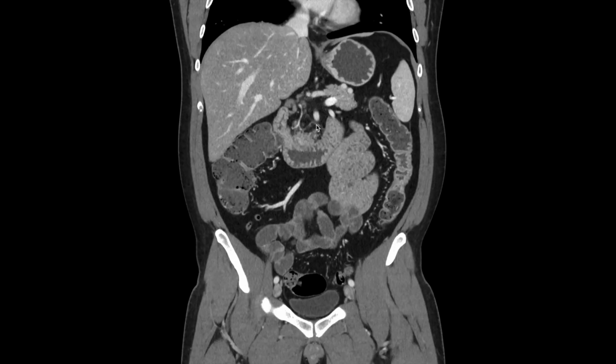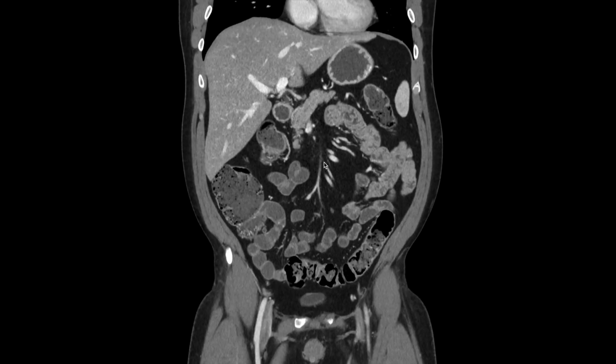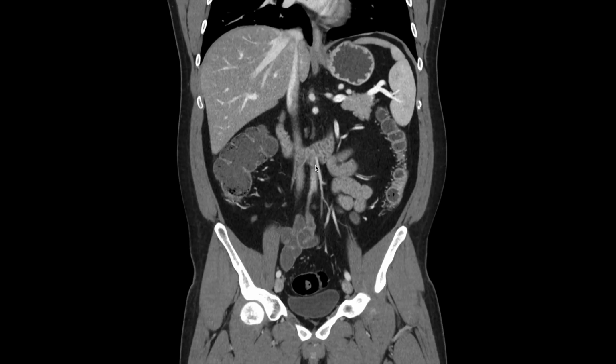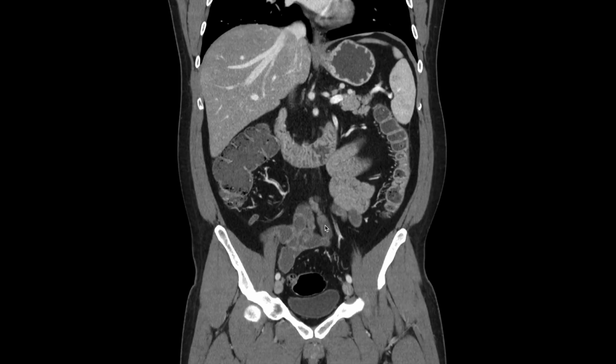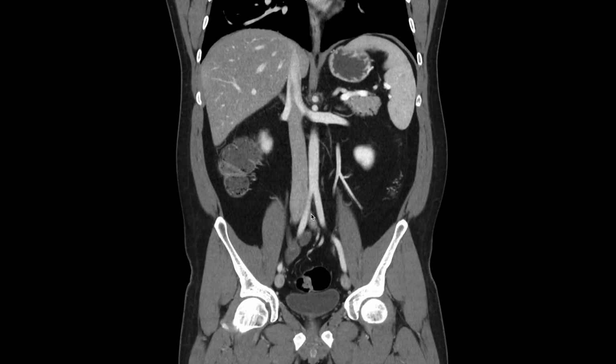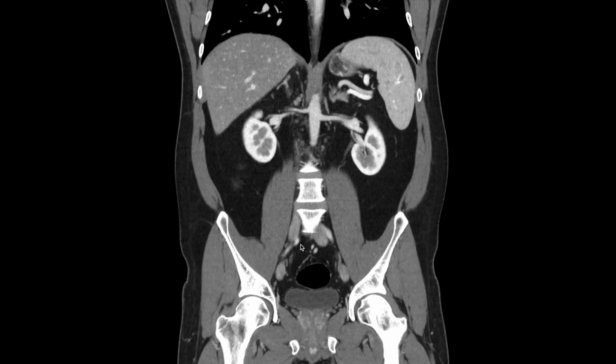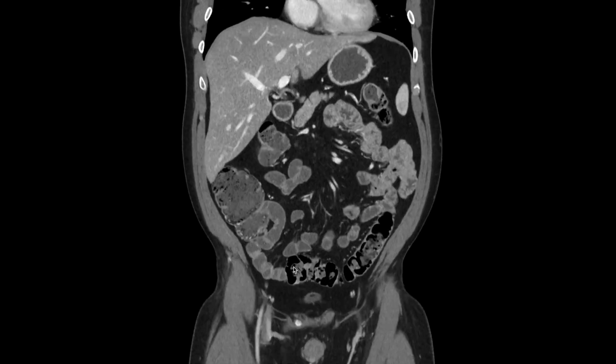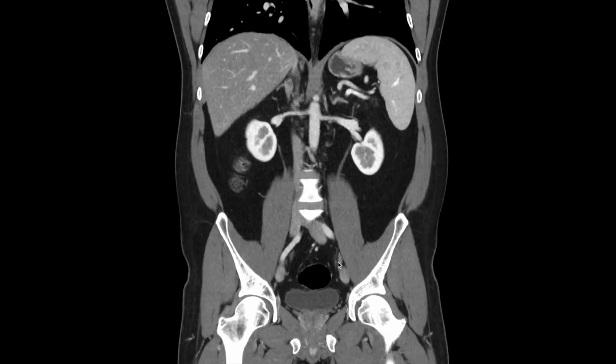Superior mesenteric artery and its branches, and finally the inferior mesenteric artery and its branches. And we have the common iliac arteries here after the aortic bifurcation, and the internal and external iliac arteries. So follow the right side down and the left side back up.